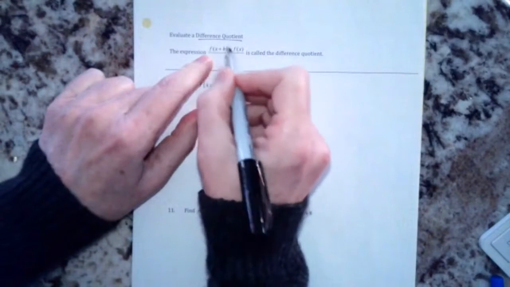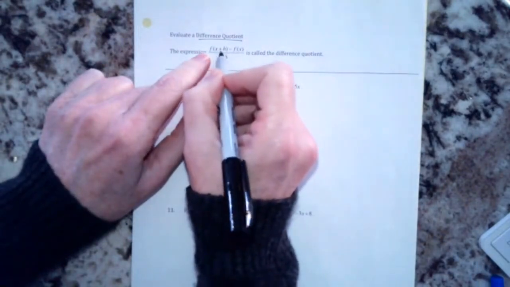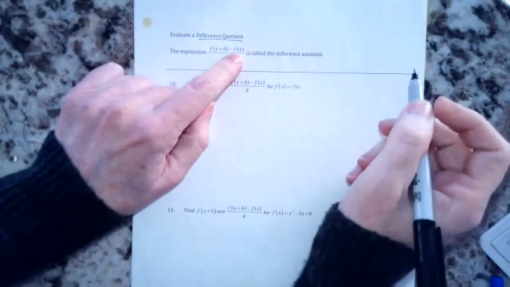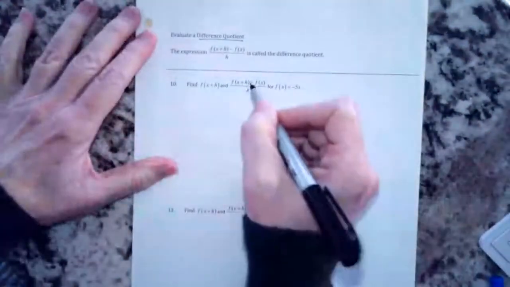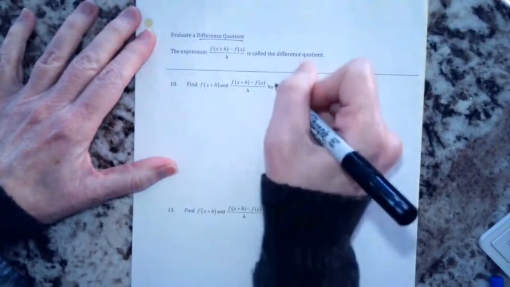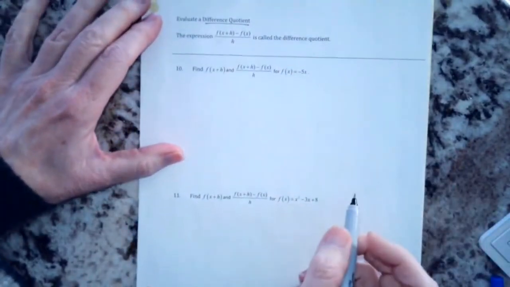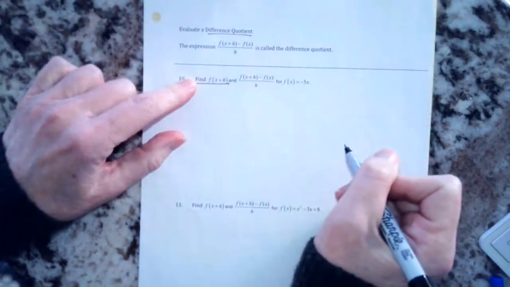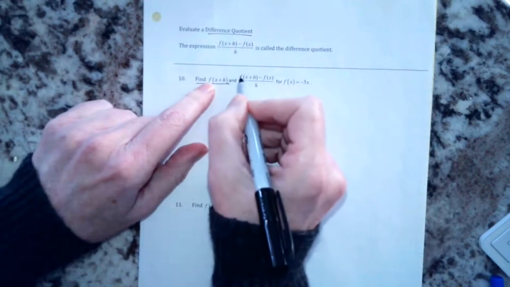We've got things going on. We've got a fraction. The first thing you've got is f of x plus h. Then you're going to subtract all of f of x. And on the bottom, you're going to write an h. That's what we're going to do twice here for f of x equals negative 5x and a little bit more complicated one. Okay, first it says find f of x plus h. That's the first thing to do. We're going to worry about our mess later, but we need to find this because it goes up here.